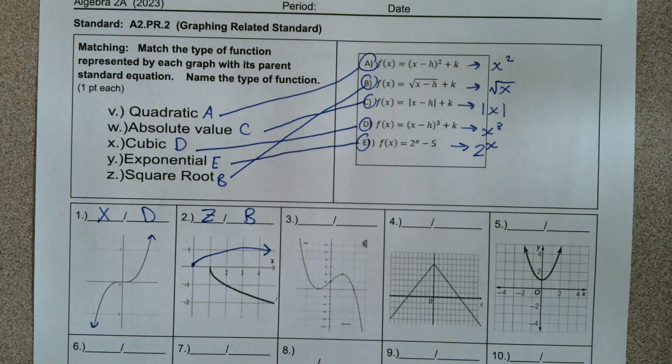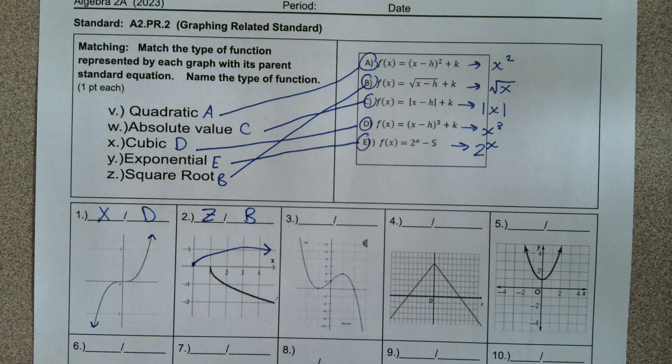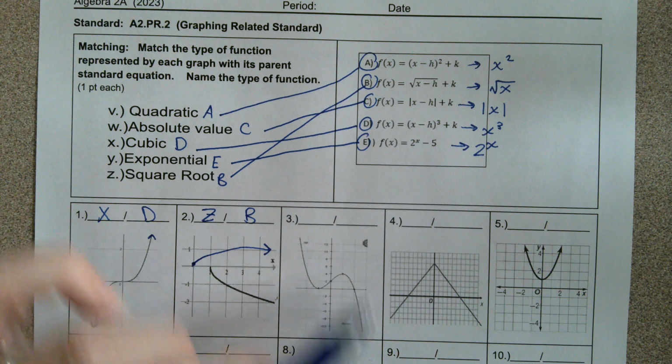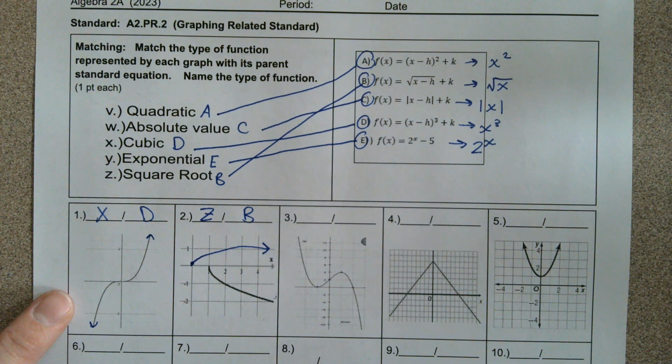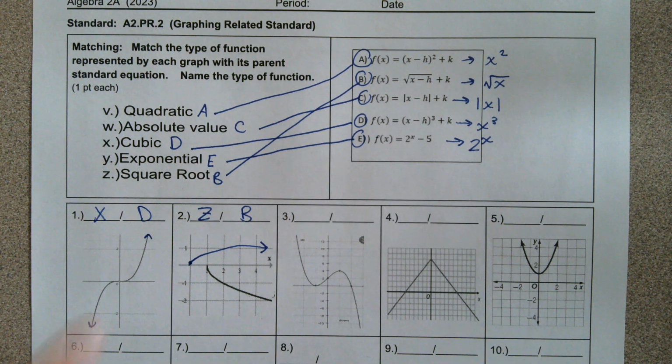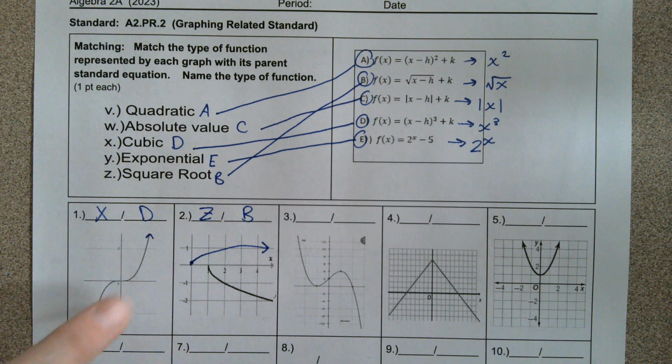Number 3, a lot of you were stuck on this one. You could process of elimination your way through this problem. The only shape that this comes close to being is the cubic, which it is. So number 1 is how it's supposed to look. What happened to get to here? First, it was reflected, so the up went down, and then the down went up, so that's why it looks flipped.